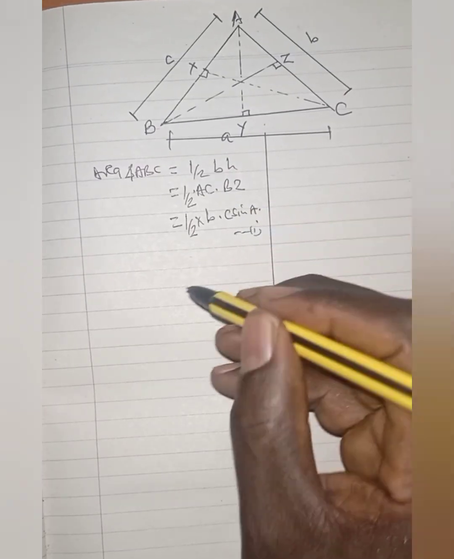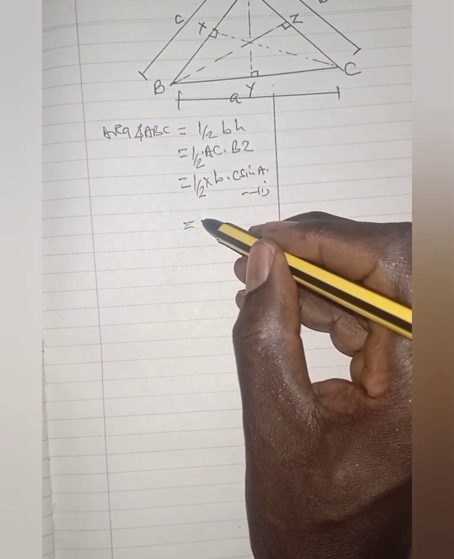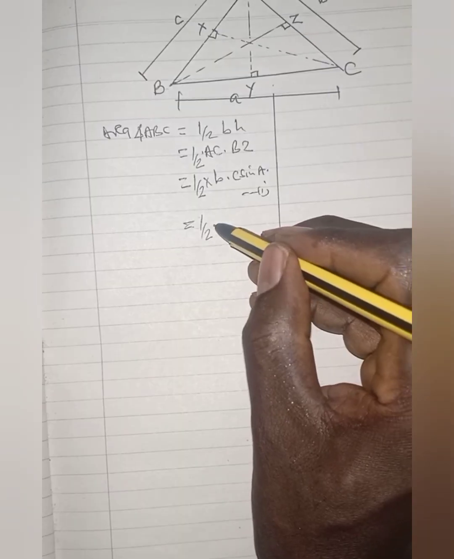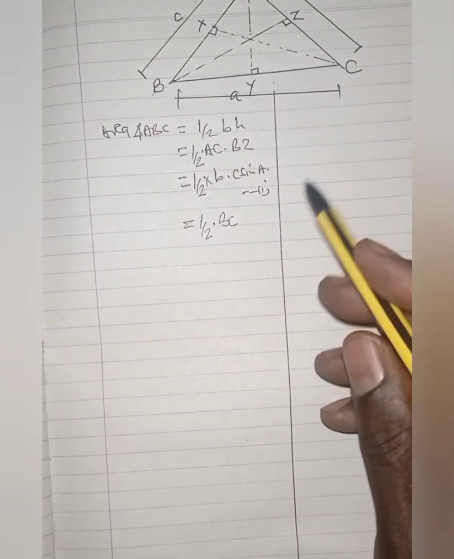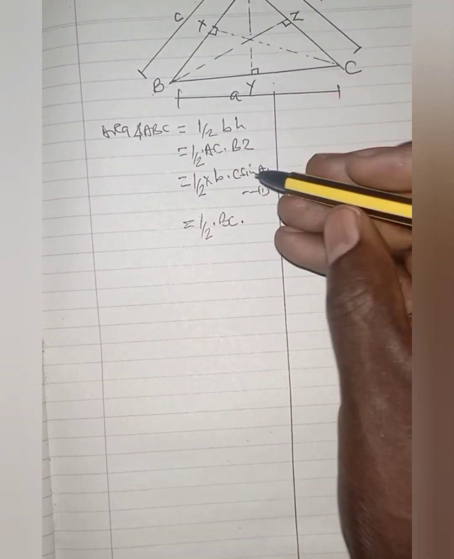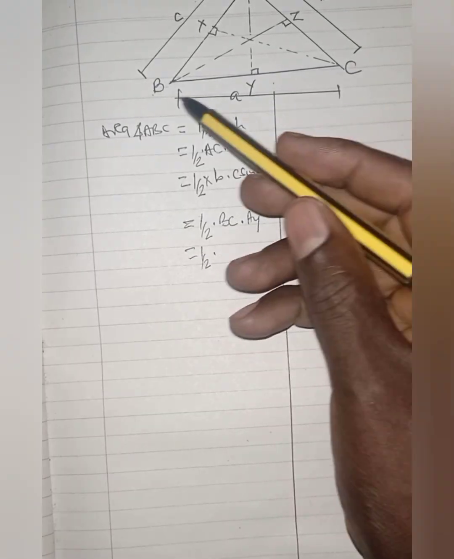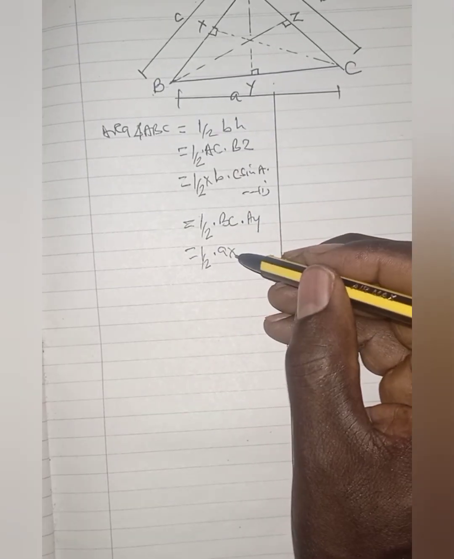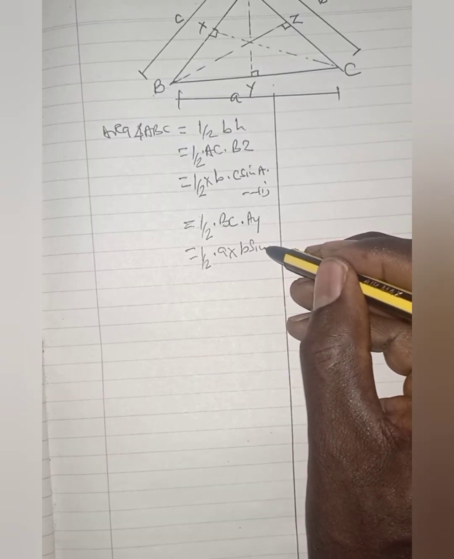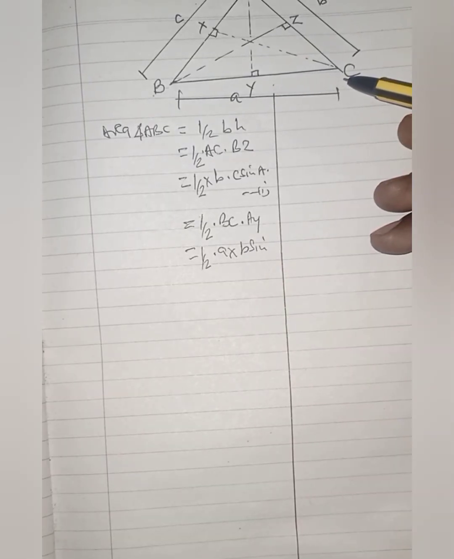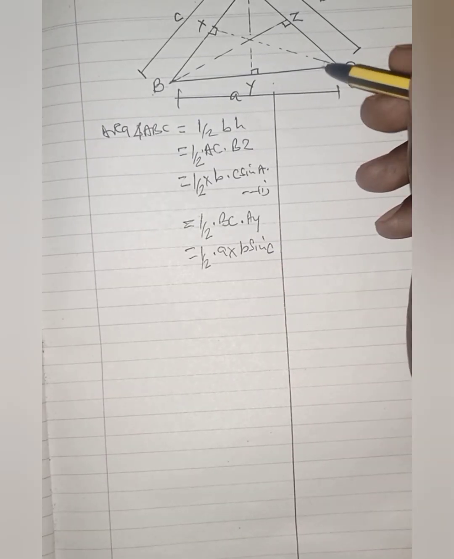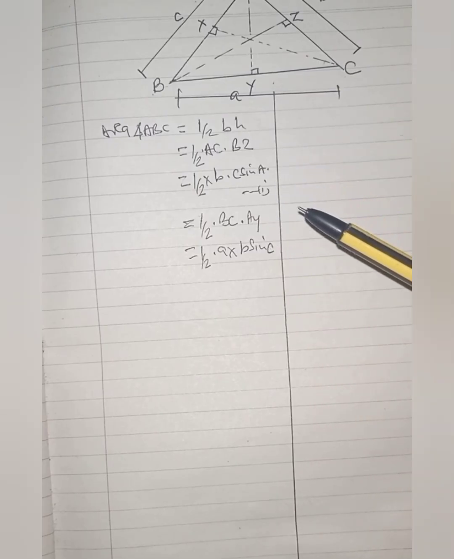That's one. Secondly, we can find the area by having a half multiplied by the base. Our base can now be BC. This means the height will be AY. Now let's equate what we know. BC is A, and AY is B sine C. We use C at this angle C, and so it should be B sine C.